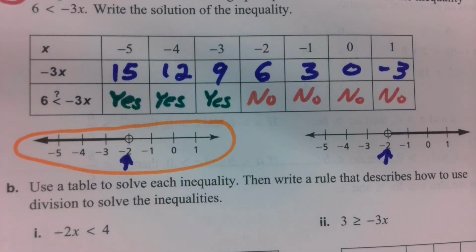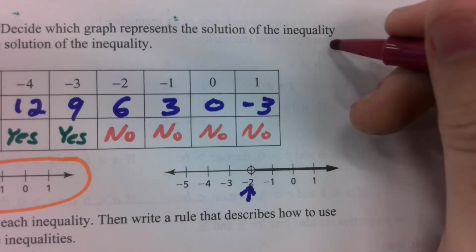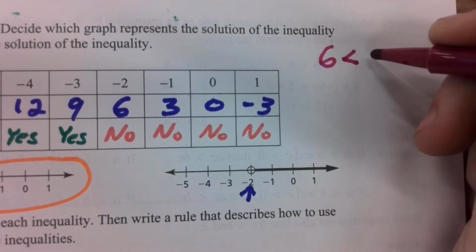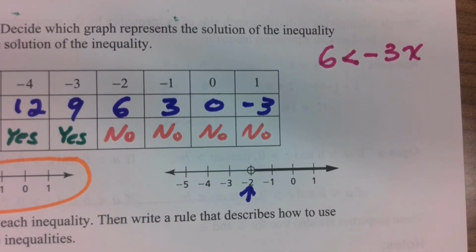So at this point, we need to figure out what the solutions are. And this is the reason why I like this exploration. Because depending on how you decided to do it, you may have been deceived by Mr. Strager once again. Let me show you what I mean. If we have the inequality, 6 is less than -3x, how would we solve this for x?